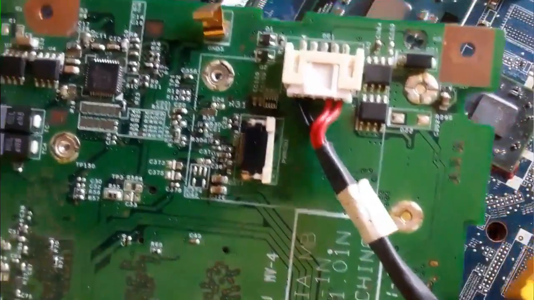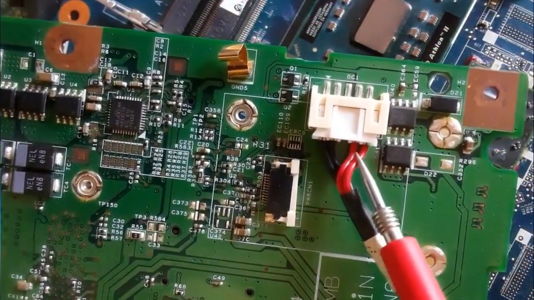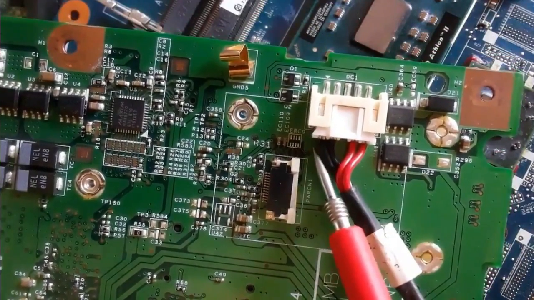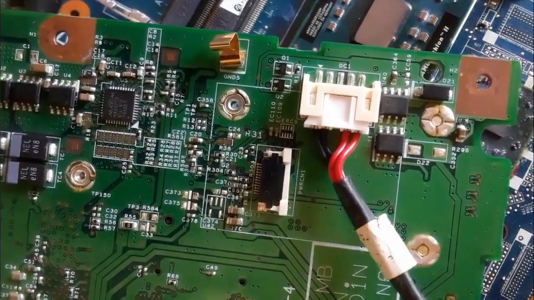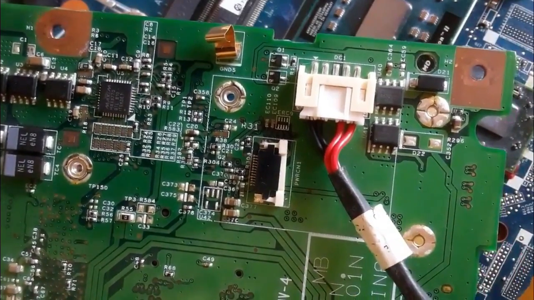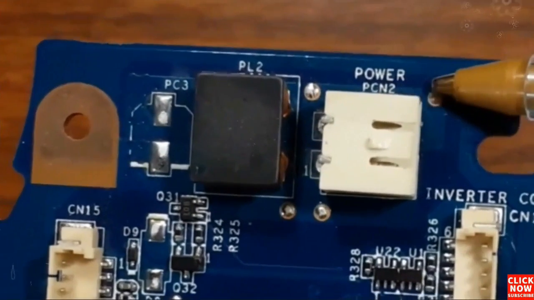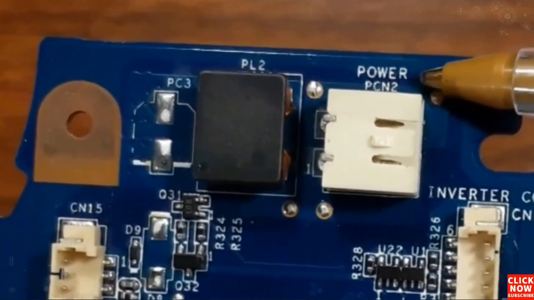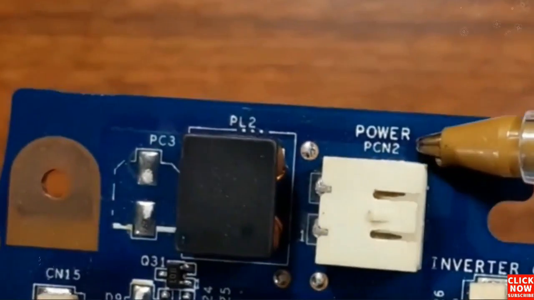Here, as you can see, this is the power jack. Here, the power jack connector, 2 red wires and 2 black wires. These are MOSFETs or switches. Okay, here we have a diode protection component. Here we have the power connector. Basically, this is the input.